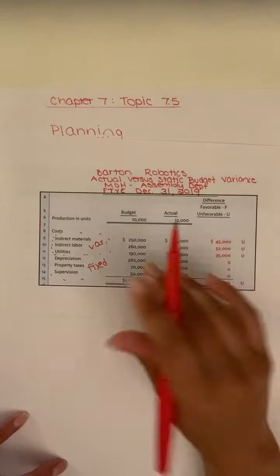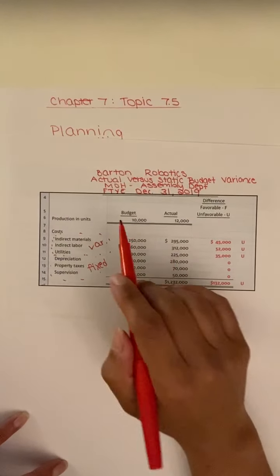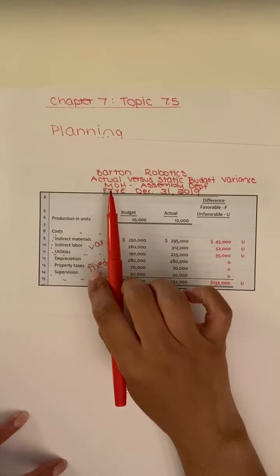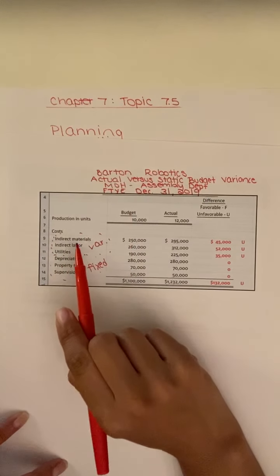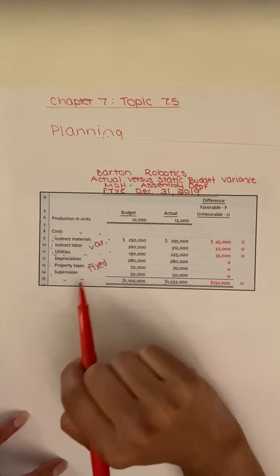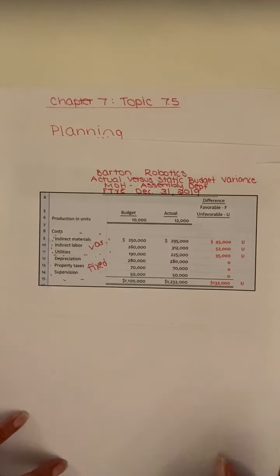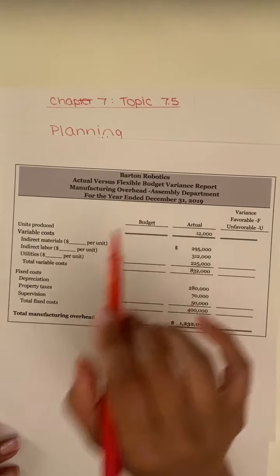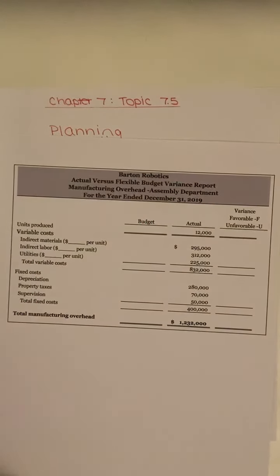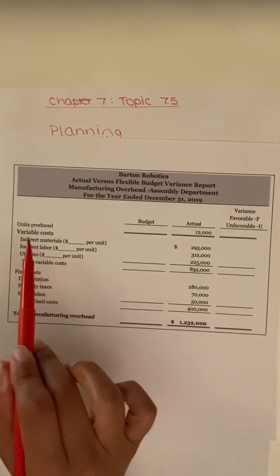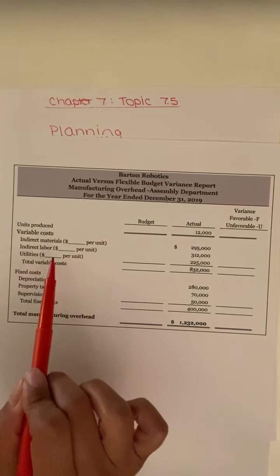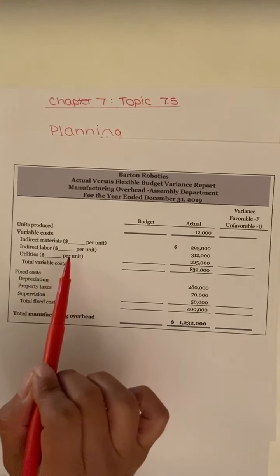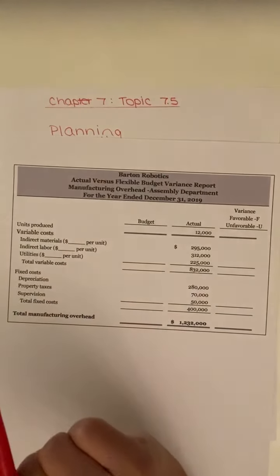The other thing you'll notice is that we don't have sales or sales price on here. Why? Because this is the assembly department, and specifically this report is looking at the overhead costs. That's why we see things such as IM, IL, and other. In my new budget report for using the flexible budget, I separated them into the variable costs. I also gave myself a reminder that since these are variable costs, I need to know what the amount is per unit, because that per unit amount stays constant. I like to have that there as a reminder.